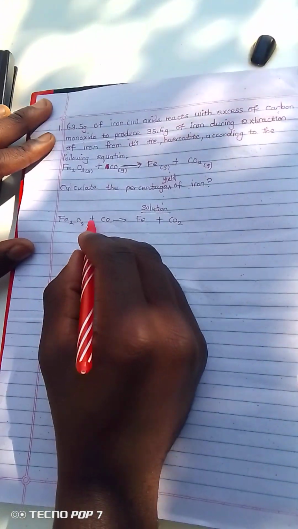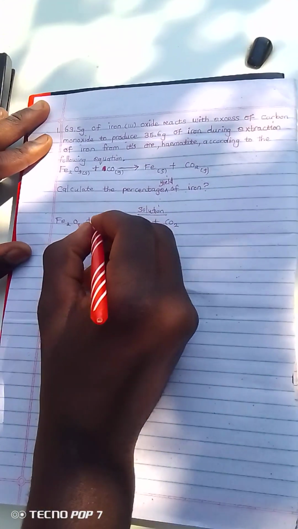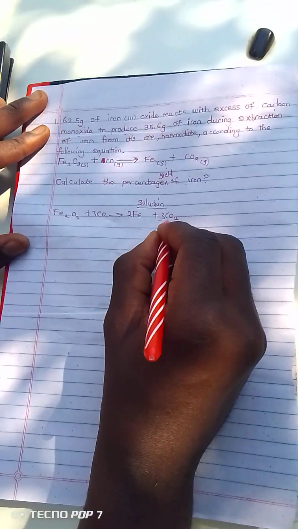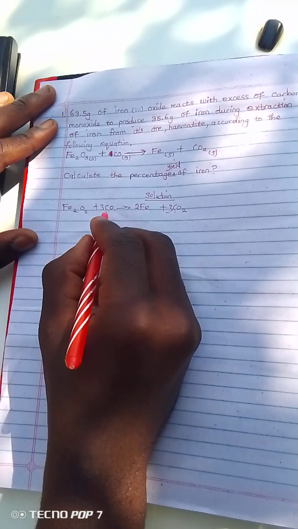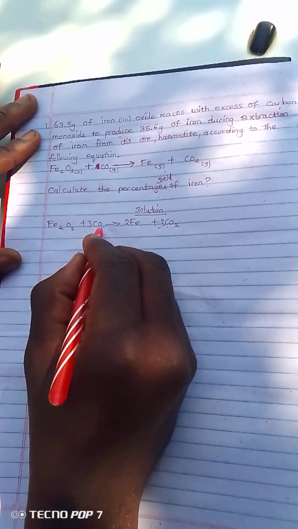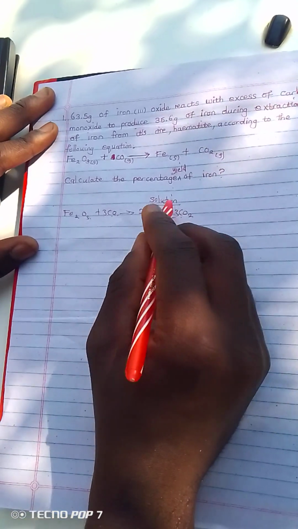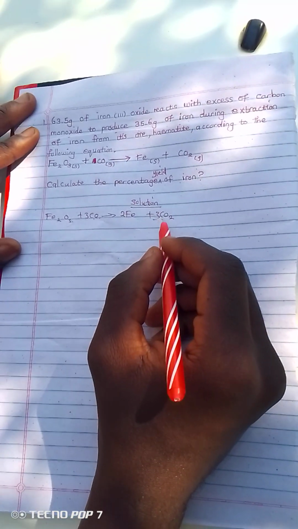So this equation isn't balanced. As we are balancing it, just put a 3 here, 2 and a 3 here. 3 atoms of carbon and here 3 atoms of carbon. 3 atoms of oxygen plus these 6 atoms of oxygen here, 6 atoms of oxygen. So the equation is already balanced.